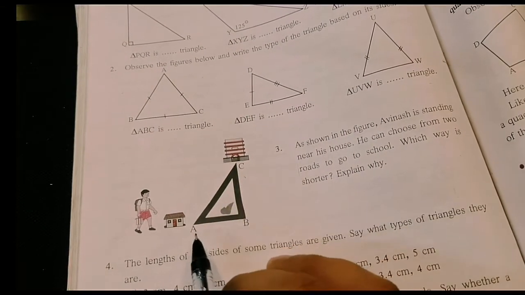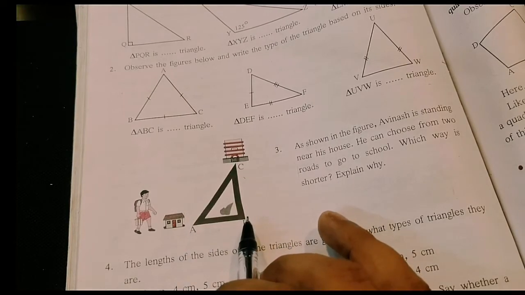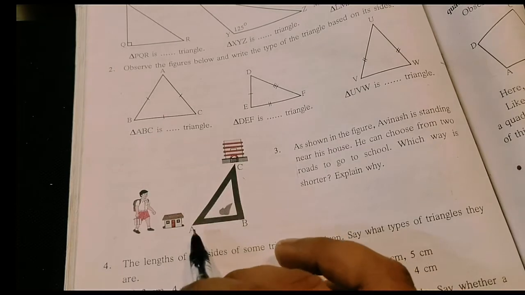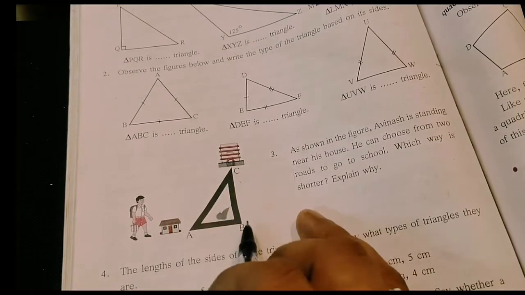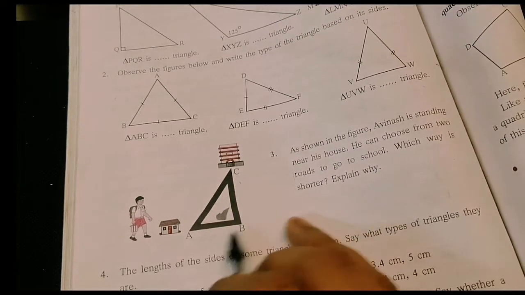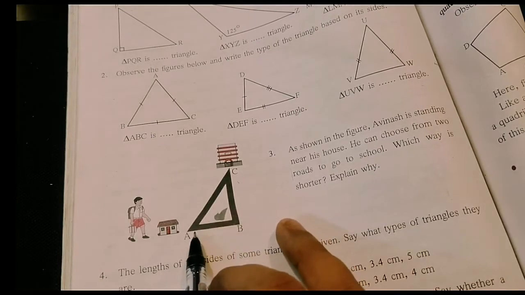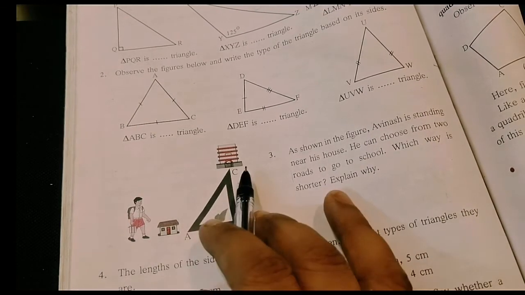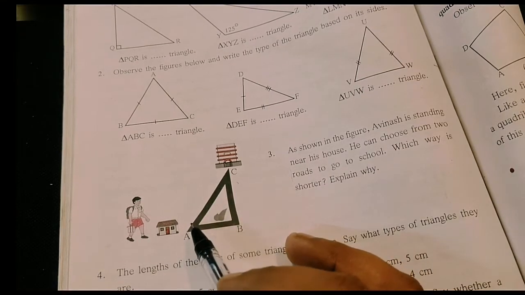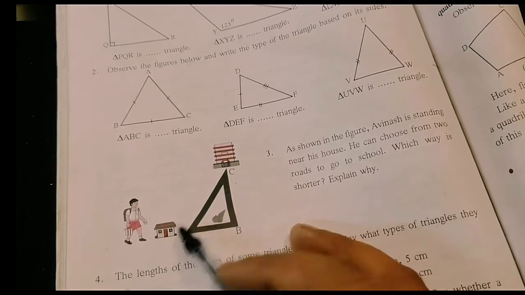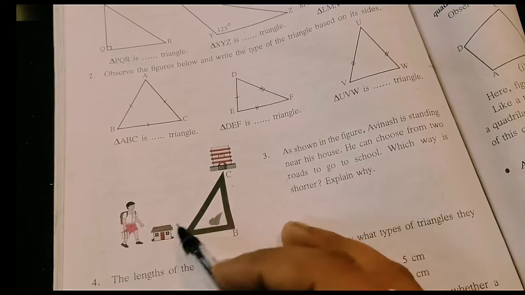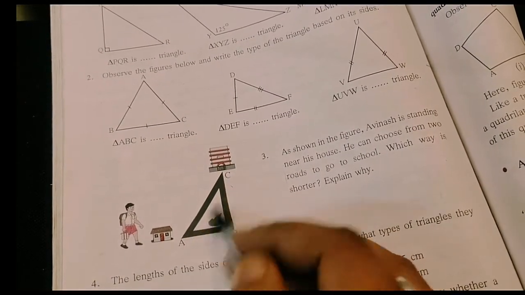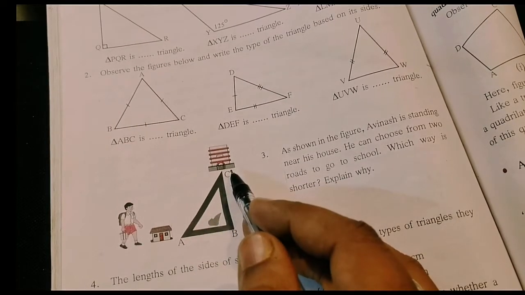This is a triangle. If he moves towards B, and then he has to move towards C, that is towards the school, so here he has to walk a distance equal to the sum of two sides, isn't it? मतलब दोनों साइड को ऐड करके जितना डिस्टेंस होगा उतना डिस्टेंस उसे चलना पड़ेगा. और अगर वो सीधा सीधा ए से निकलकर सी पे जाता है, if he directly walks from A to C, that is from home to school, so he has to walk the distance equal to only one side, the longest side, you can say, isn't it?